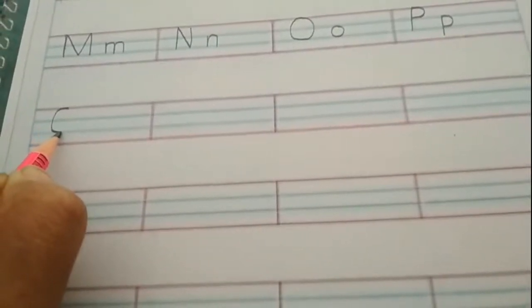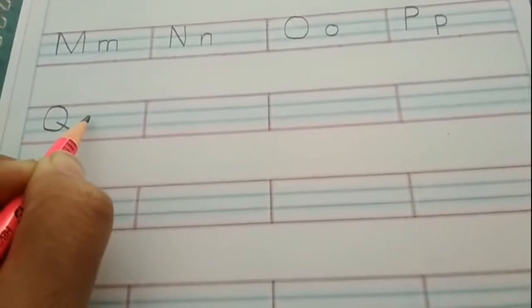Now we will write alphabet Q. For capital Q, start from the first blue line, make a C curve, touch the second blue line, go up and join it. Now make a slant line. For small q, start from the first blue line, make a C curve, go up, come down with a standing line, touch the second blue line and go up a little bit with a slant line.